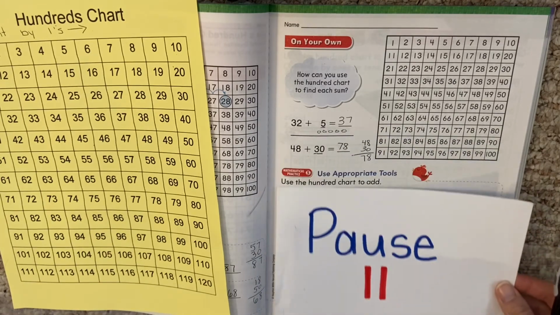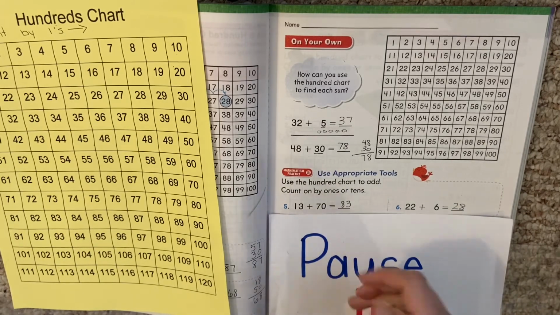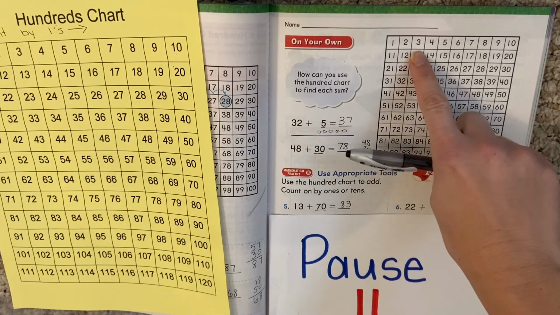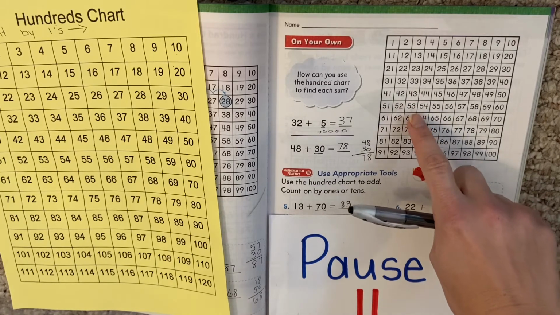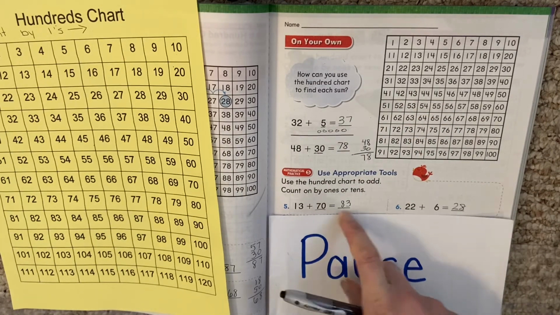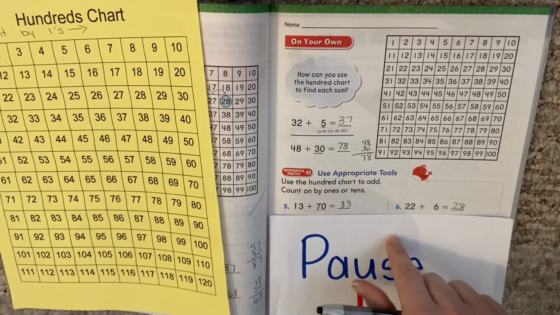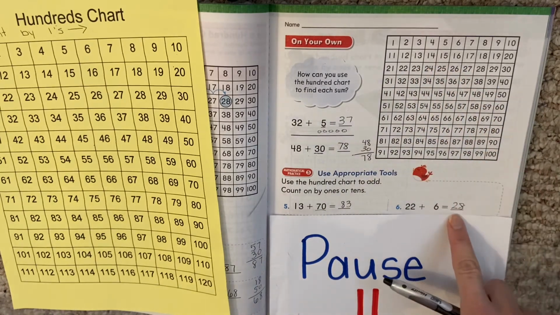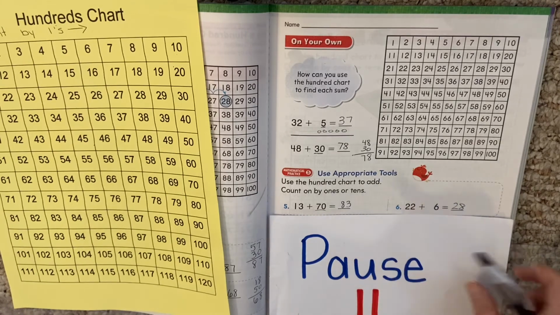All right, let's look at the first ones. 13 plus 70. This was a tens number, so they wanted you to find 13 and count down by tens till you heard the number 70. Okay, that gave you 83. 22 plus 6. 6 is a ones number, so you were to find 22 and count 6 hops. That gave you 28. Okay, or you could have done your little circles.